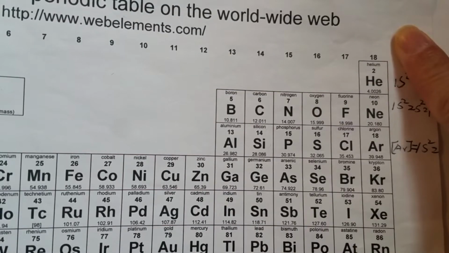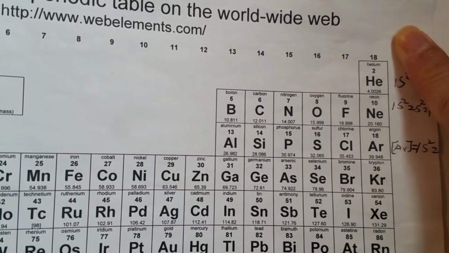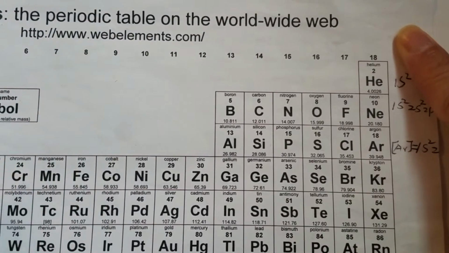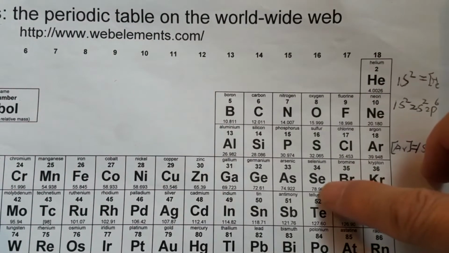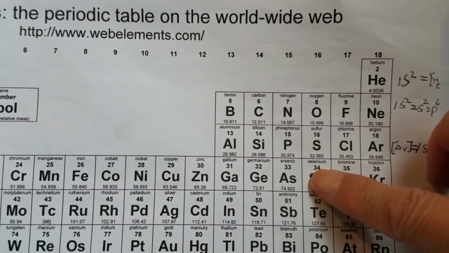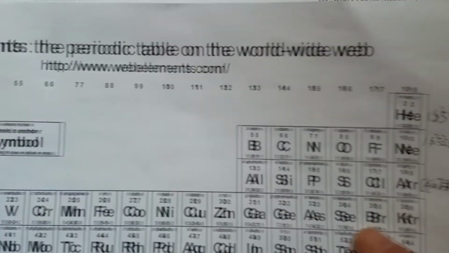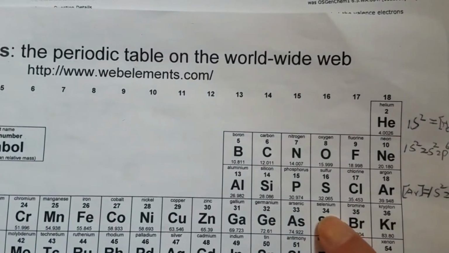Now we need to write down the electron configuration for each element. In order to do that, we need to find out the total number of electrons of each atom. The first one, selenium, Se, that should be 33. Actually 34, I'm sorry, 34.